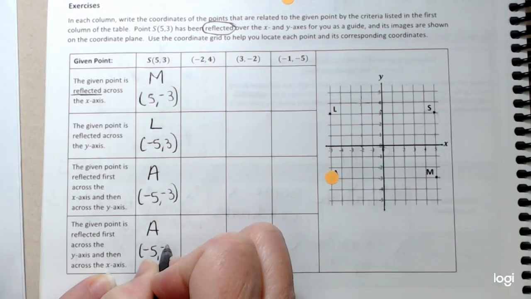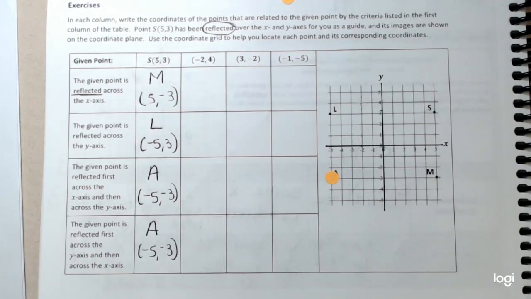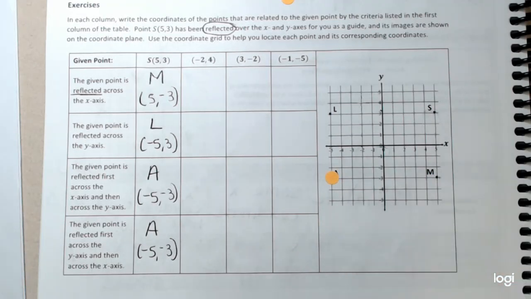Okay, so at this point, if you would like to pause your video and go find colored pencils or something to use, it might be helpful for you so that we can fill in the rest of this chart. So go ahead and pause your video and get a colored utensil.